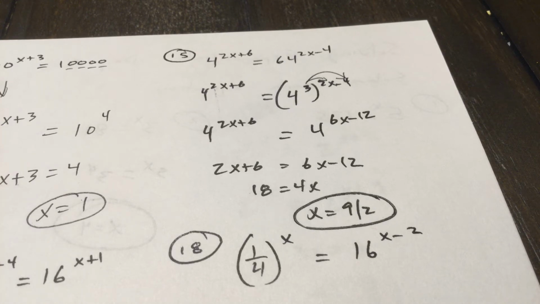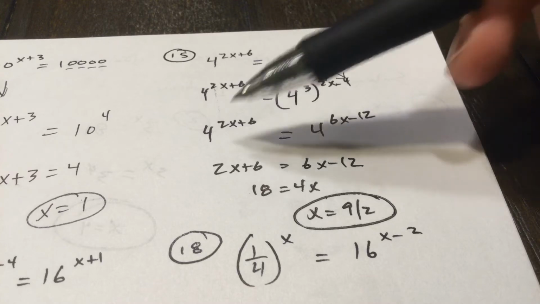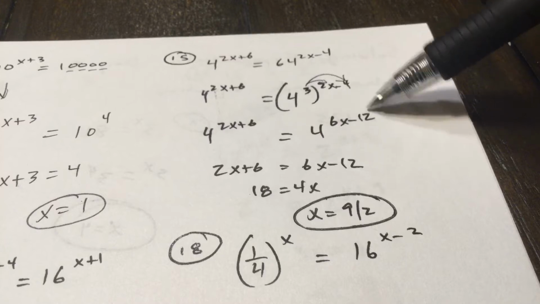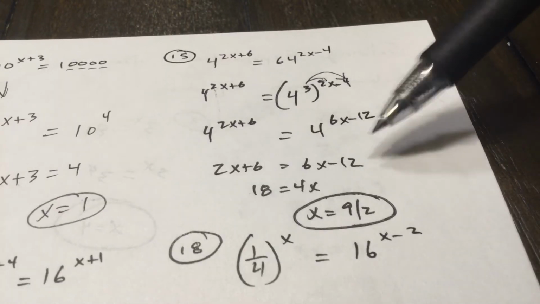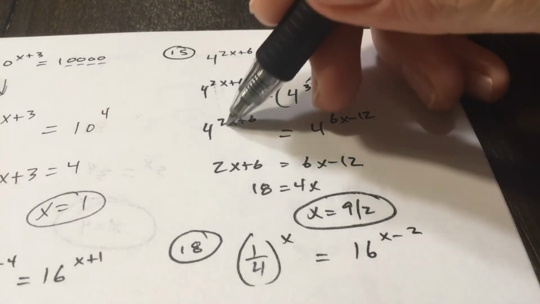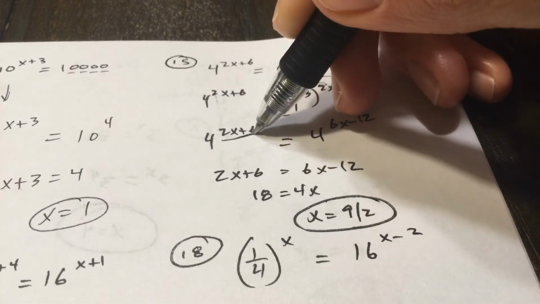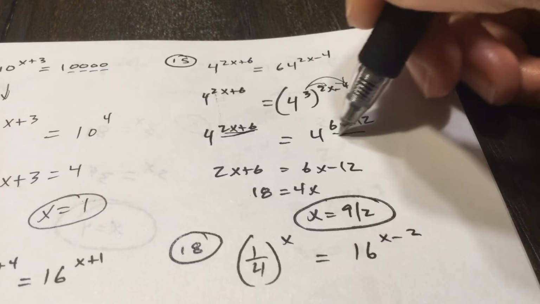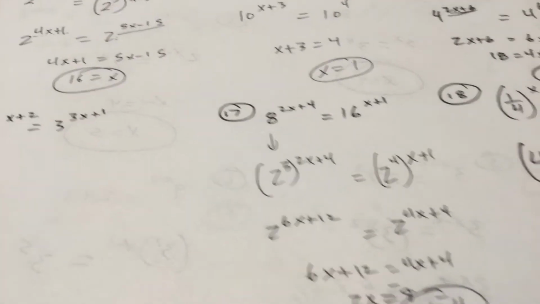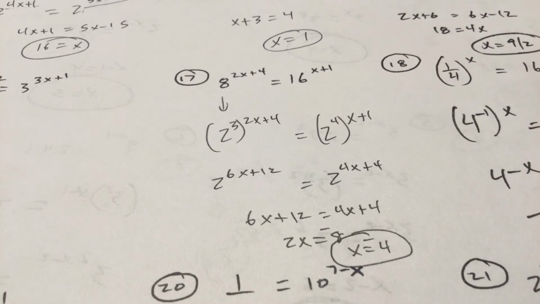So I'm probably going to break this packet into 2 different videos, so it's not all at once. So here you got 4 to the 2x plus 6 is equal to 4 to the 6x minus 12. Again, your goal over this is not just to copy answers, because you're going to get some new content. Like, you're going to have to watch and study. When the bases are the same, the exponents are equal. There you go.